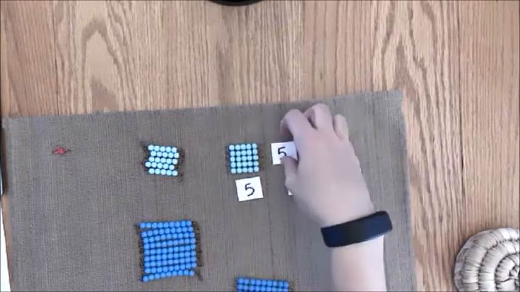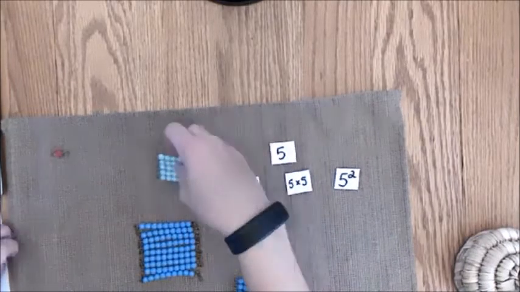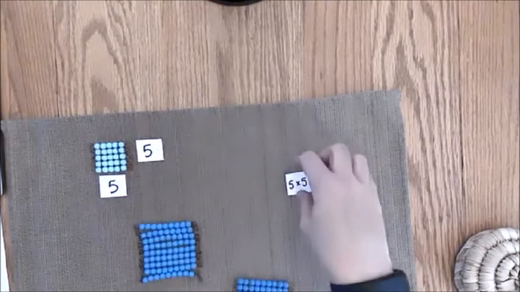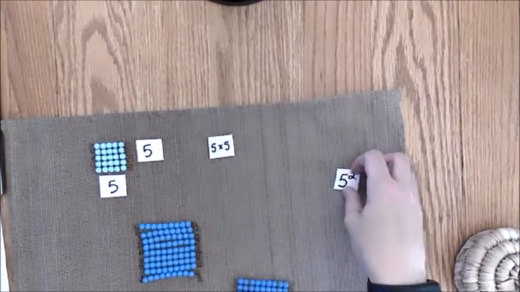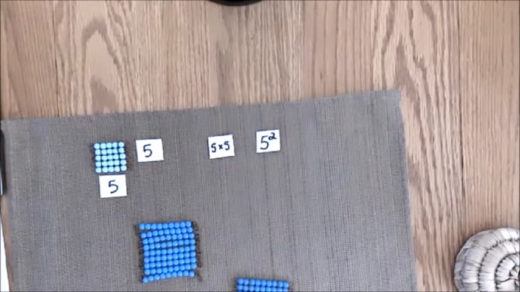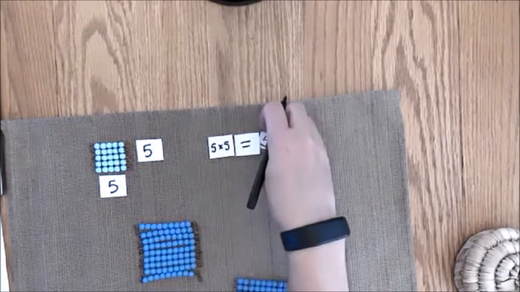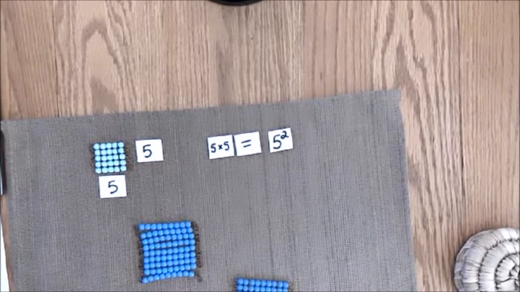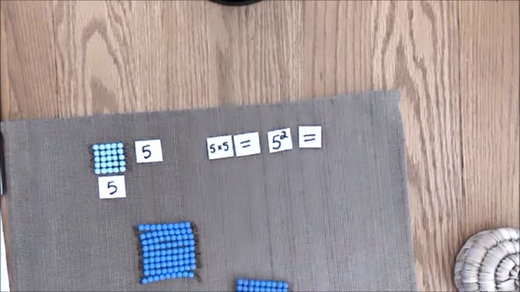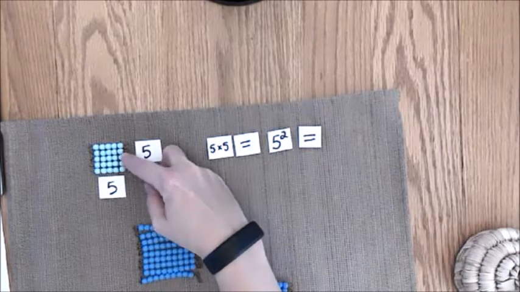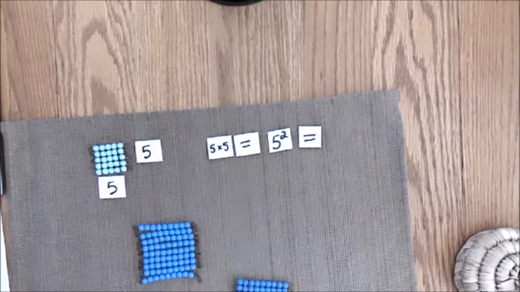All of this is the same. This square with sides of 5, we find by multiplying 5 times 5. We record it as saying 5 squared. And we can also solve the equation. What is 5 times 5? 5, 10, 15, 20, 25.